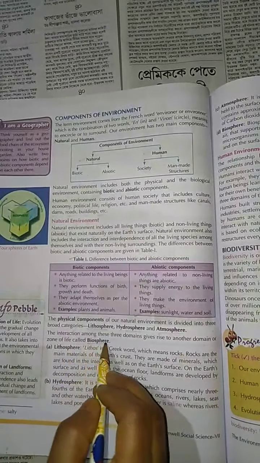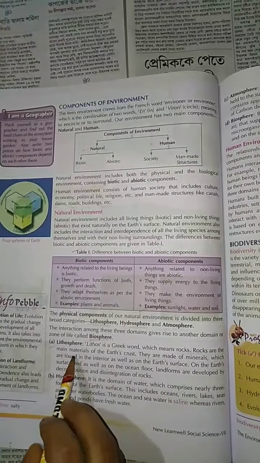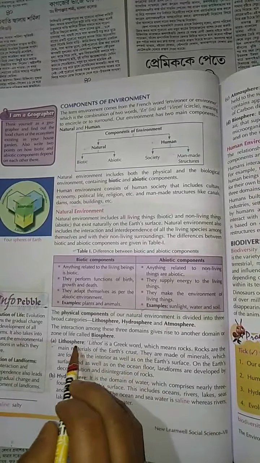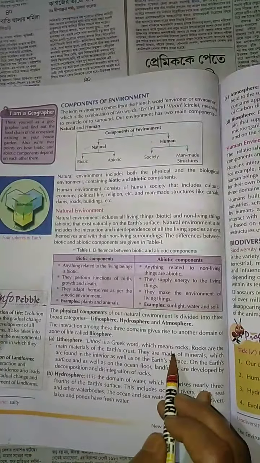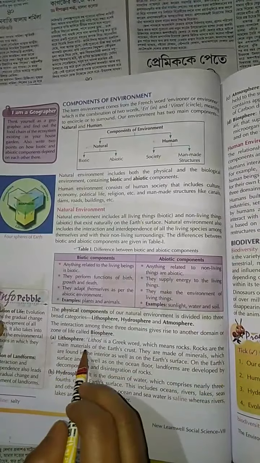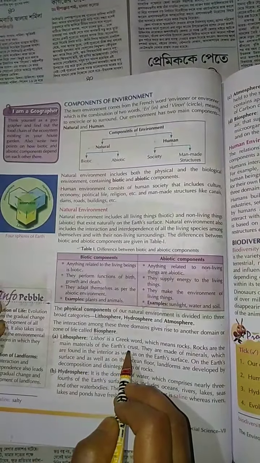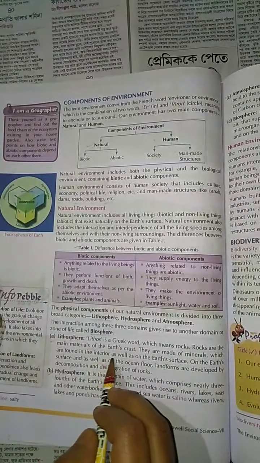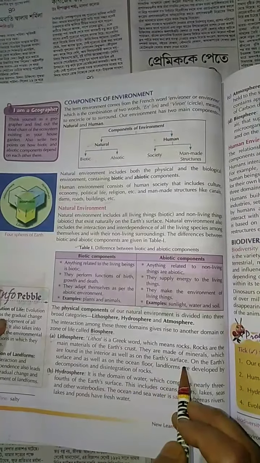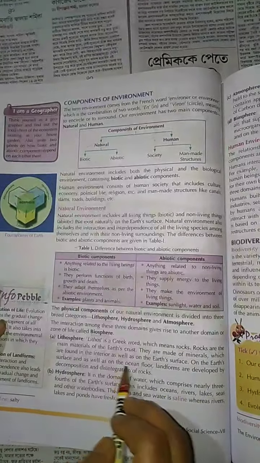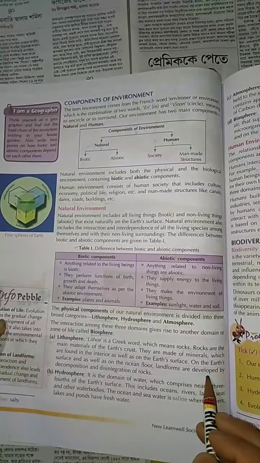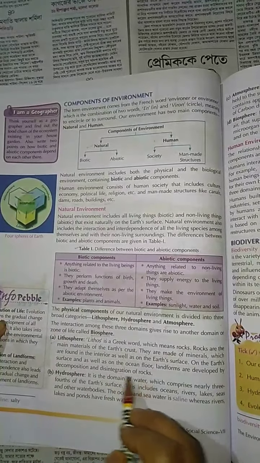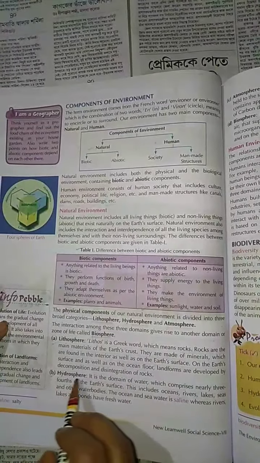And next one is lithosphere and hydrosphere. Now we'll learn about the lithosphere and hydrosphere. Lithosphere is a Greek word which means rocks, and rocks are the main materials of the earth's crust. They are made of minerals which are found in the interior as well as the surface of the earth and the ocean floor. The landforms are developed by the degradation of rocks.